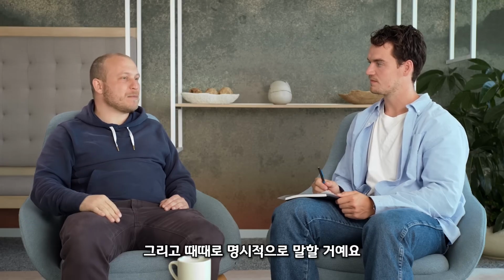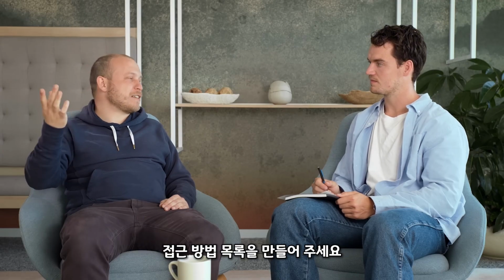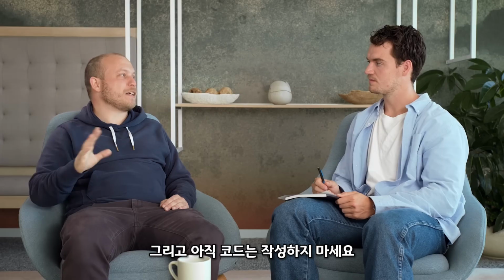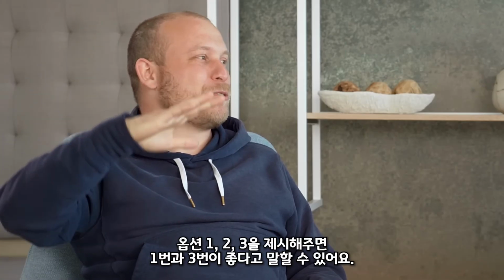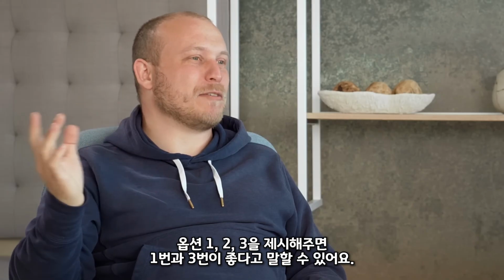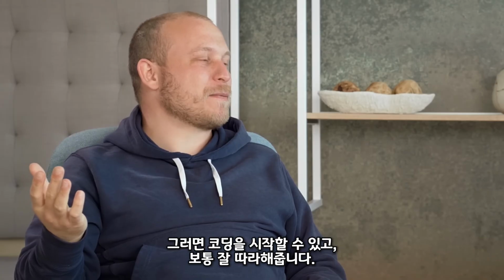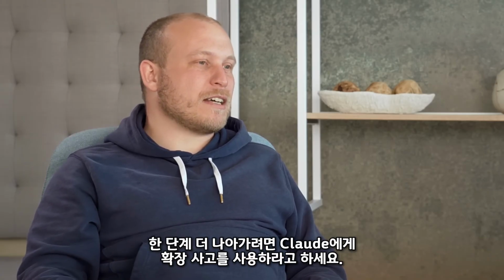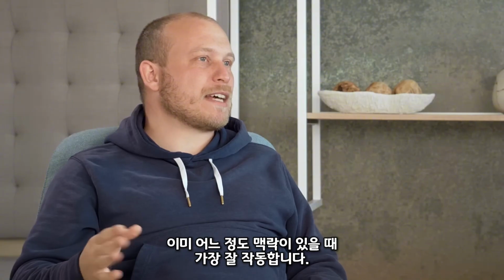And I'll explicitly say sometimes, here's the problem I want to solve. Before you code, brainstorm some ideas and make me a list of ideas for how to approach it, and don't write any code yet. And Claude will give me option 1, option 2, option 3, and I might say, okay, option 1 and 3 sound good, let's combine it. Now you can start coding. And it's generally pretty good at listening. Another thing to take this to the next level is ask Claude to use extended thinking. And this works best if Claude has some context already.